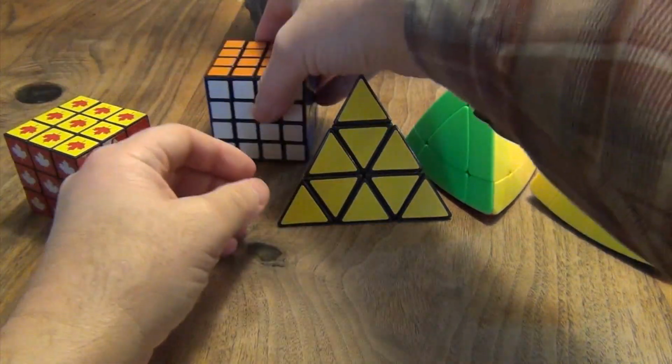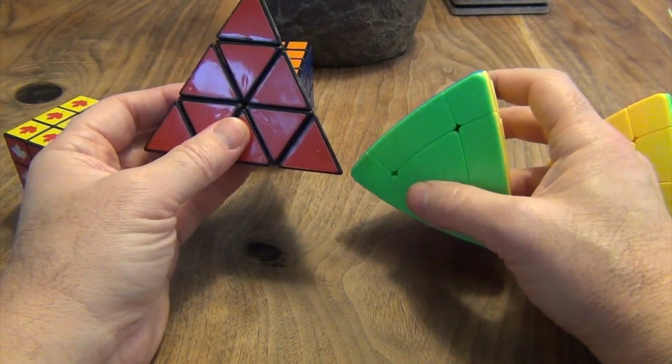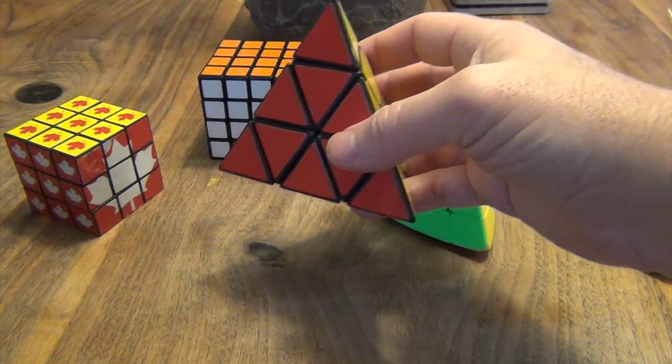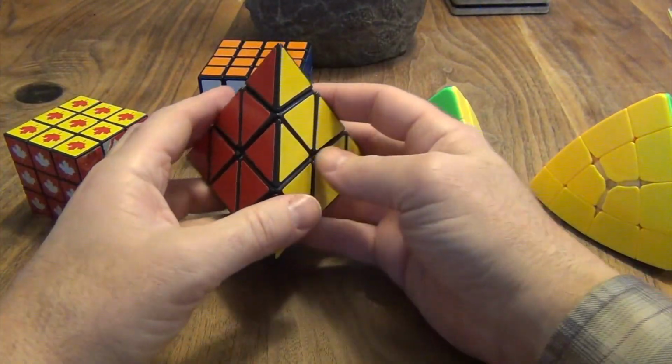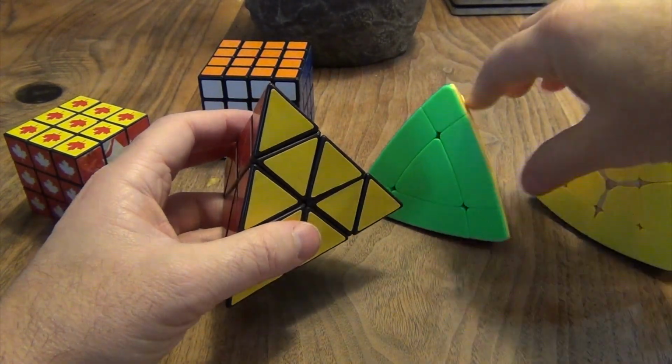Nothing is trivial. And the problem that I always had with the pyraminx, as opposed to the Jing's pyraminx as being the base puzzle, is that it fits the criteria based upon the fact that it's a face turner and the fact that it's a Platonic solid.